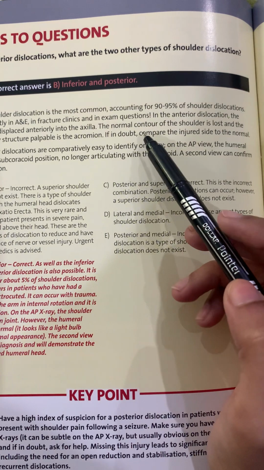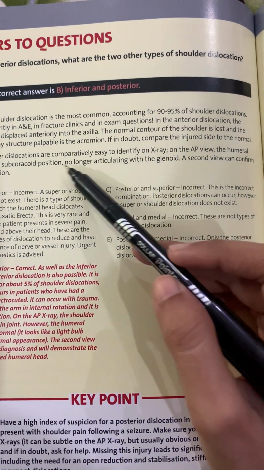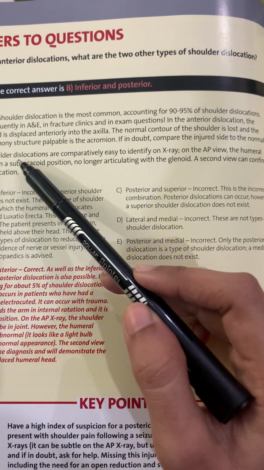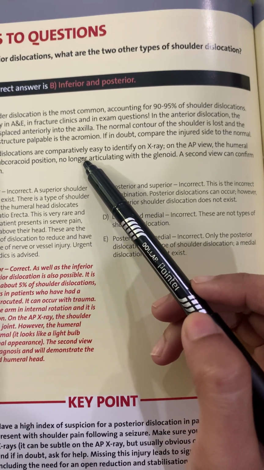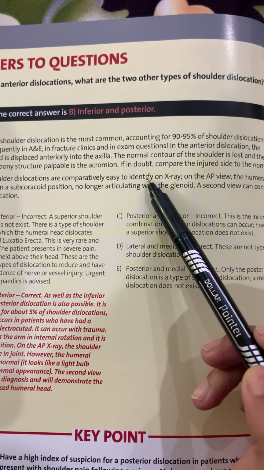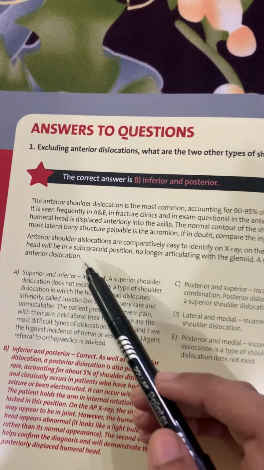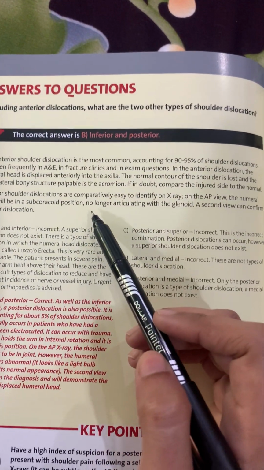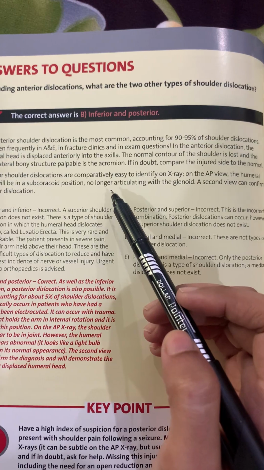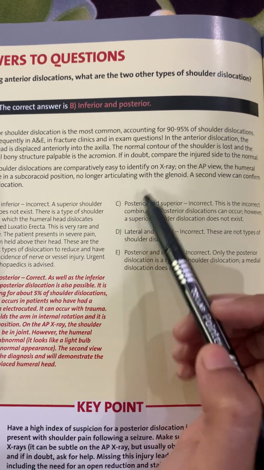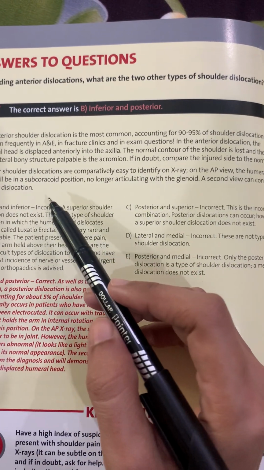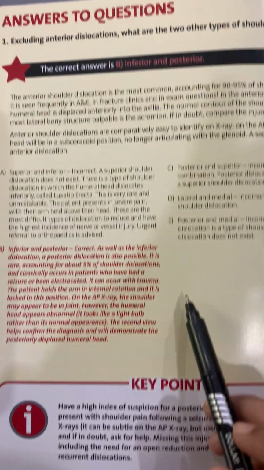If in doubt, compare the injured side to the normal. Anterior shoulder dislocations are comparatively easy to identify on X-ray. On the AP view, the humeral head will be in a subcoracoid position and no longer articulating with the glenoid. A second view can confirm the anterior dislocation.